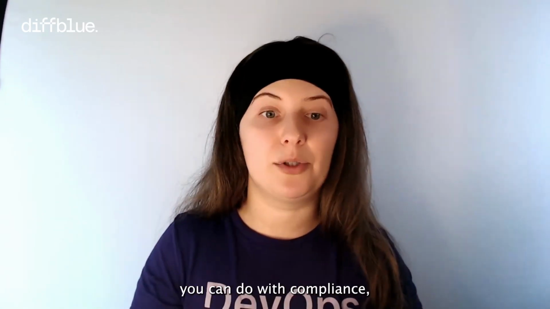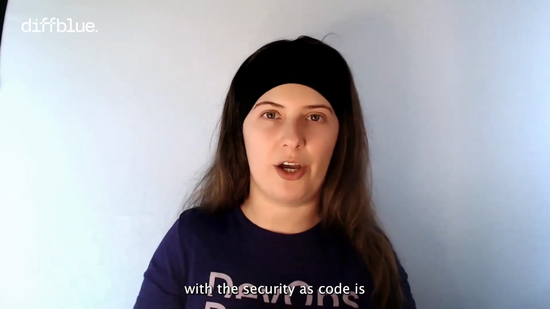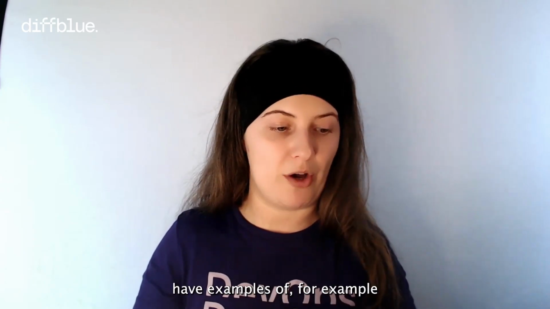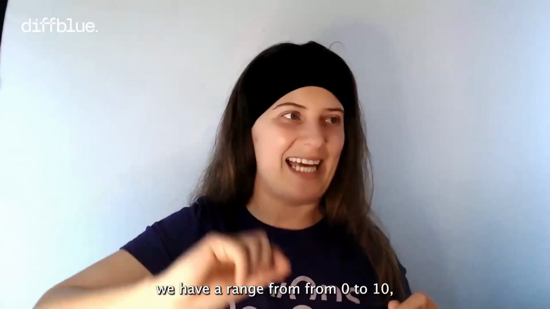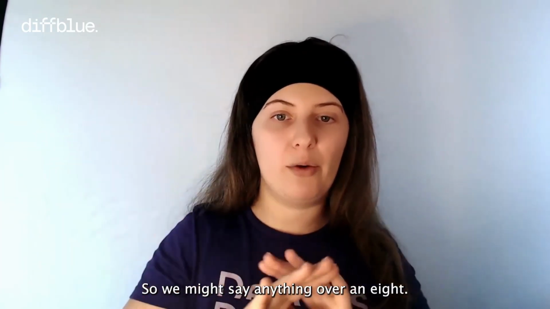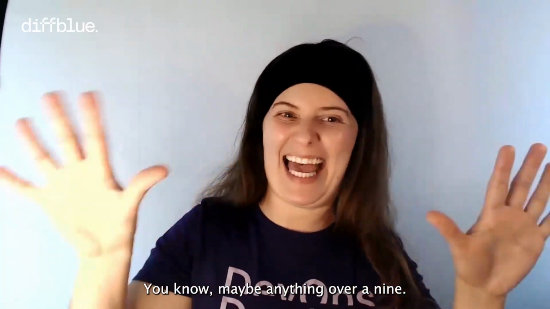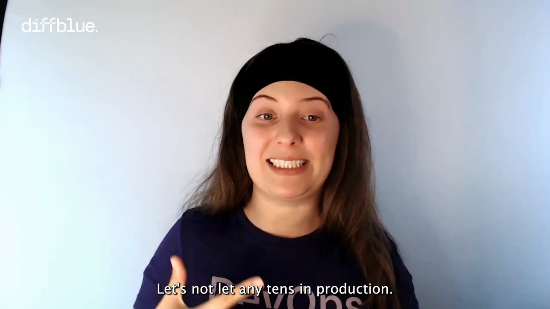So some of the examples you can do with compliance, and I mentioned it before with security as code, is you could have policy as code. For example, if there is a security vulnerability, we have a range from 0 to 10, where 10 is critical and 1 to 4 is low. So we might say anything over an 8, we're not going to put into production. Maybe anything over a 9. Maybe we just start with any 10s. Let's not let any 10s in production. So we might have policies such as that.